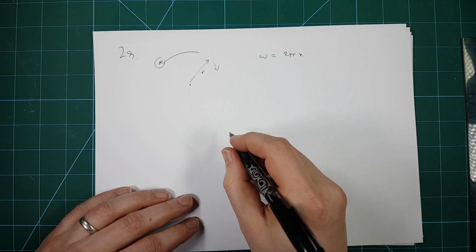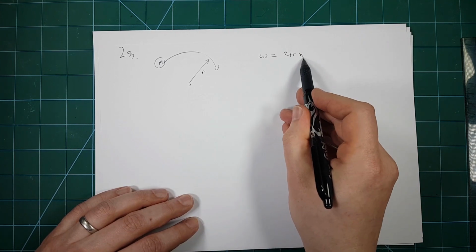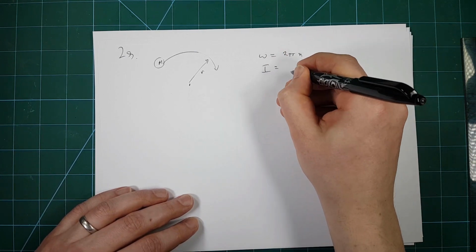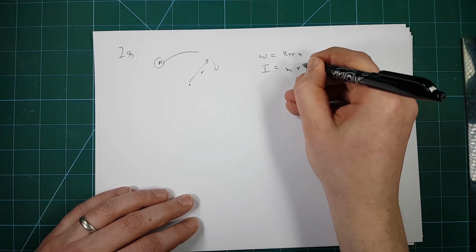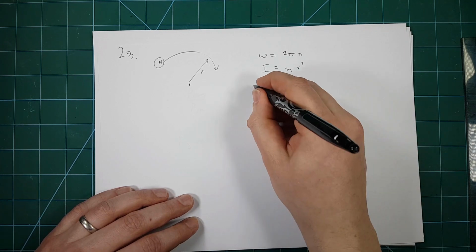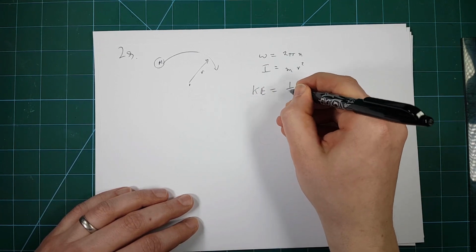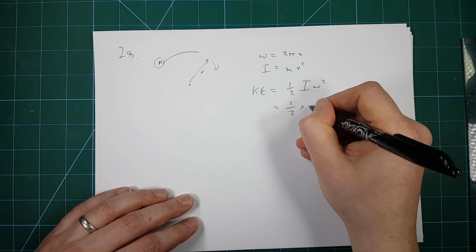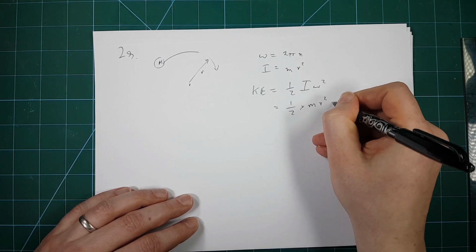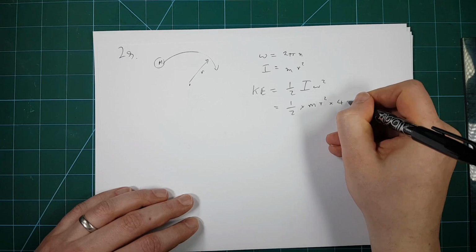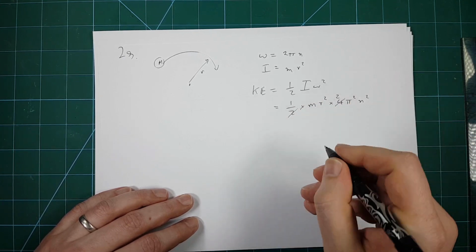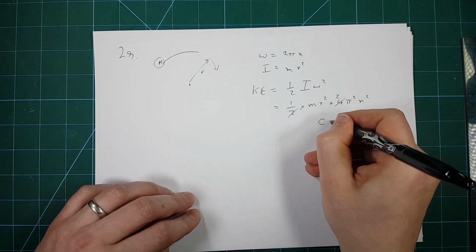That's the angular frequency. That's 1 revolution in angle, and that's how many it's doing a second. Its moment of inertia is equal to mr squared. So the kinetic energy is equal to a half I omega squared, which is equal to a half times by mr squared times by omega squared, which is 4 pi squared n squared. So that cancels with that to leave a 2, which is answer C.